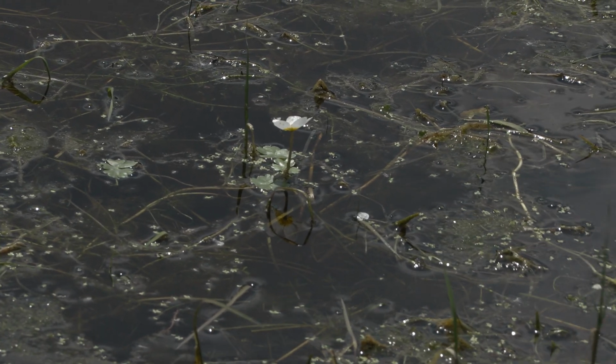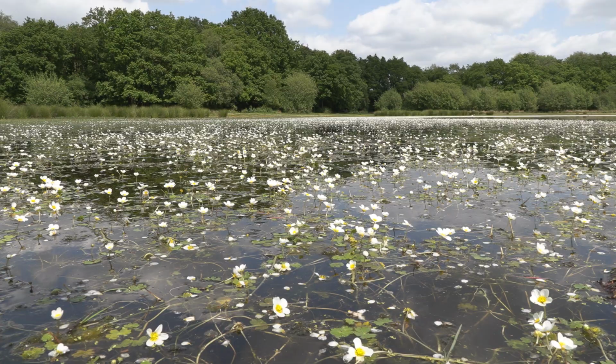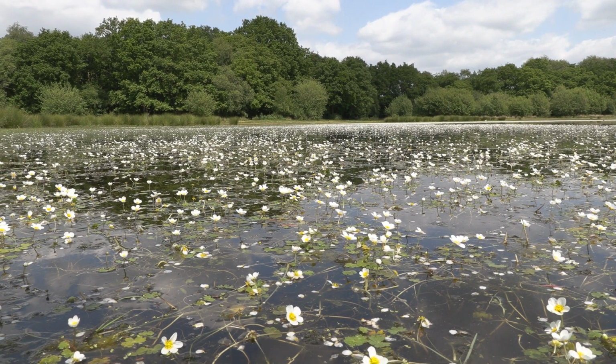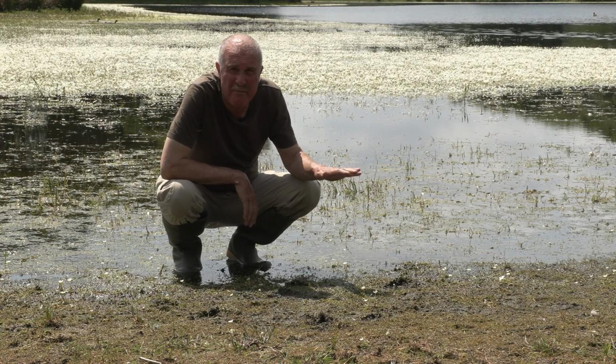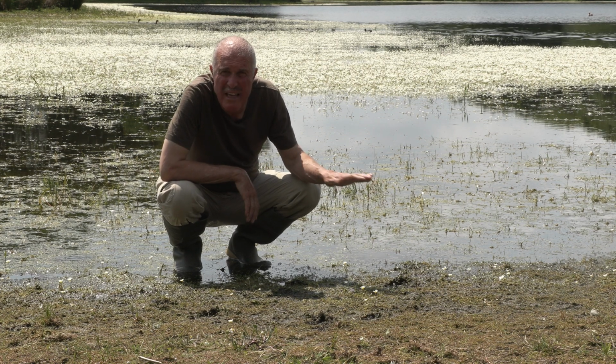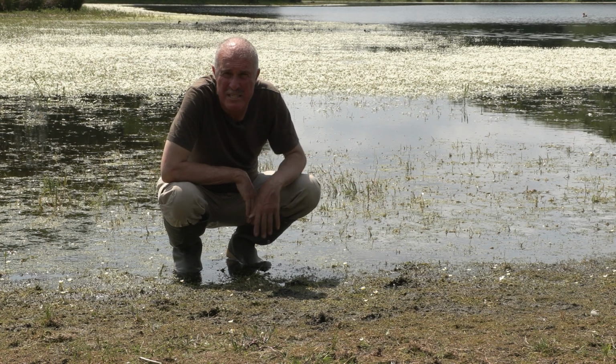If they don't happen to be in flower, look for the deeply lobed leaves that grow flat to the ground or even flat floating on the water. They're a good indication of this plant as well.